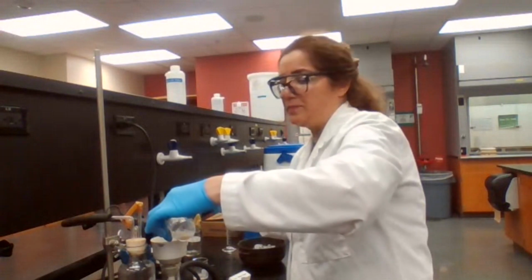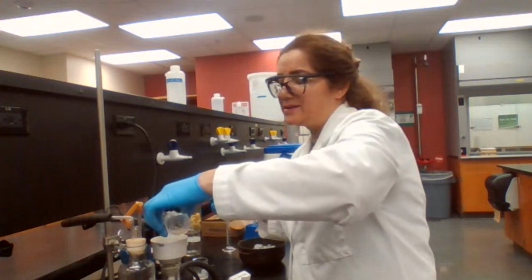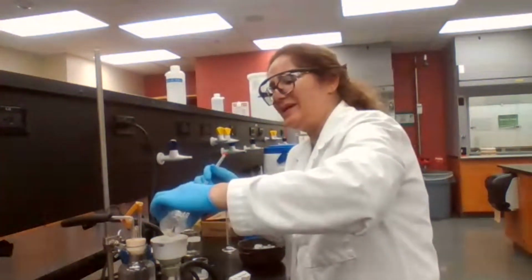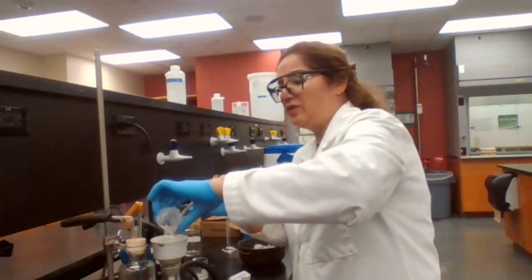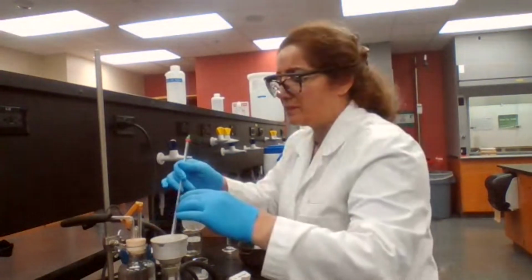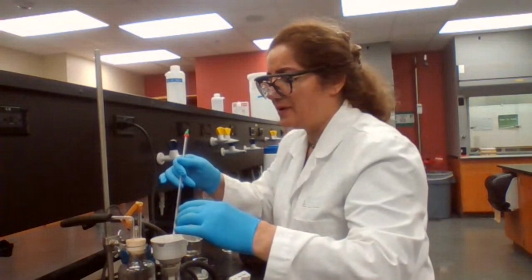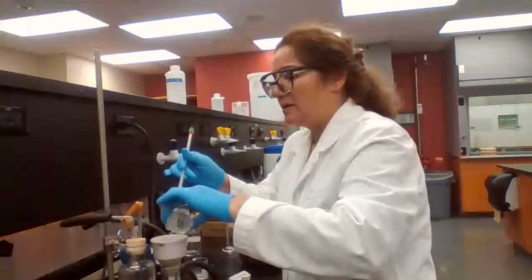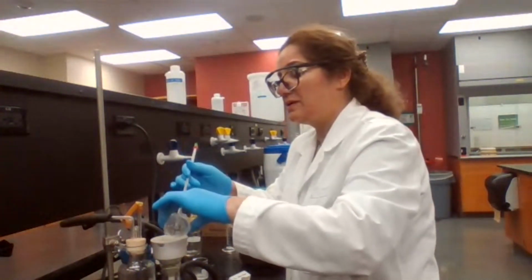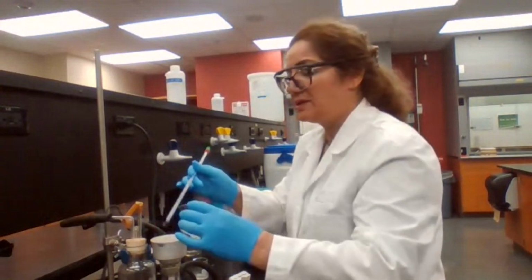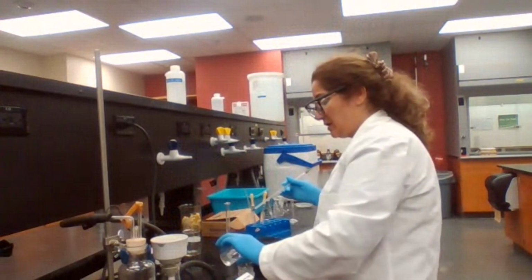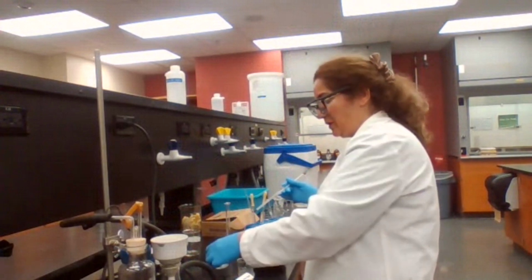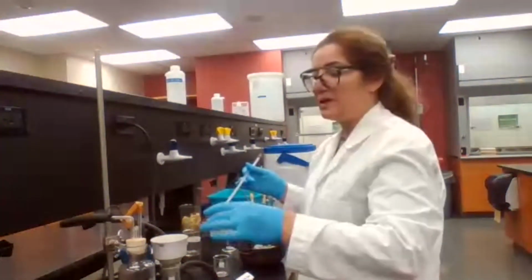We don't have a lot of product, and that's understood because this is basically a micro scale experiment. We only start with 0.4 gram, or 0.4 milliliter, of methyl benzoate. So I don't expect to get a lot of product. Considering the 0.4 milliliter, we have enough product for the reaction.